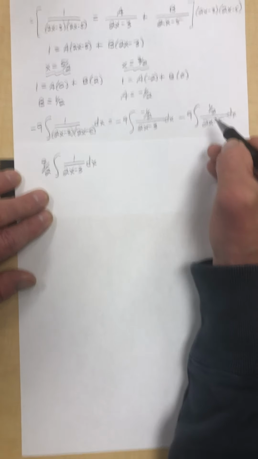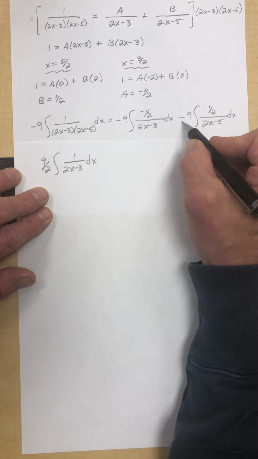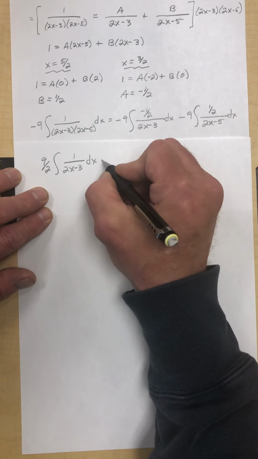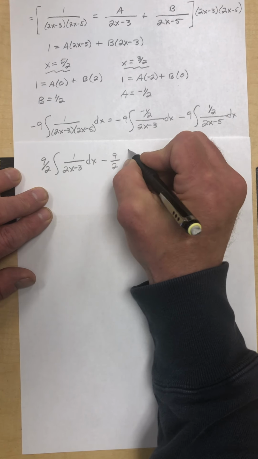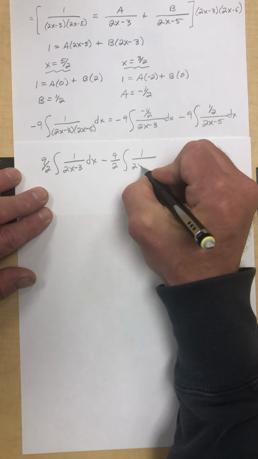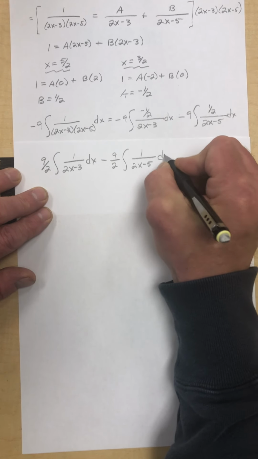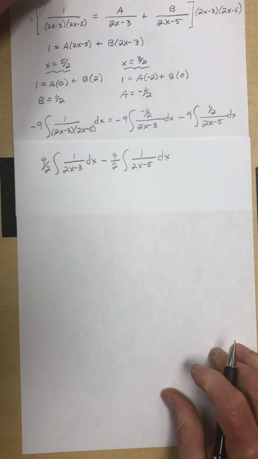Okay, that works. I pull this guy out front and multiply it, so obviously it's not going to get rid of that minus sign, so it's going to be minus 9 halves times the integral of 1 over 2x minus 5 dx. Okay, let's see, got it right? Okay, we're in good shape then.